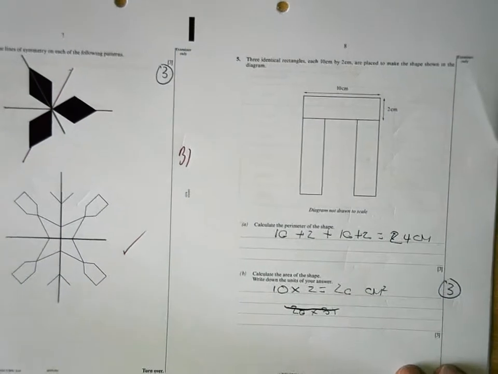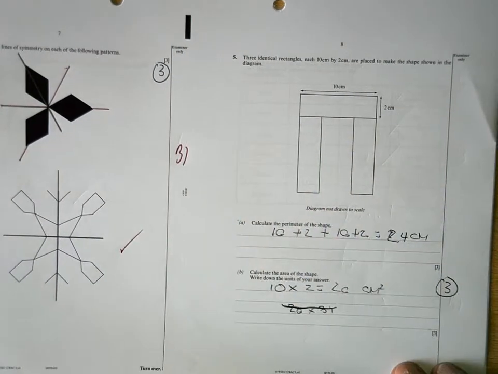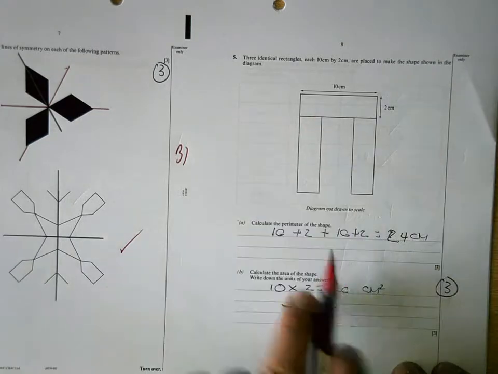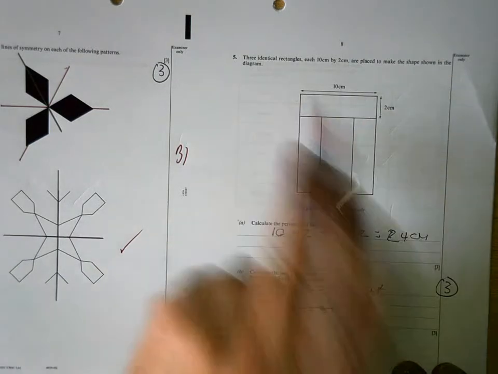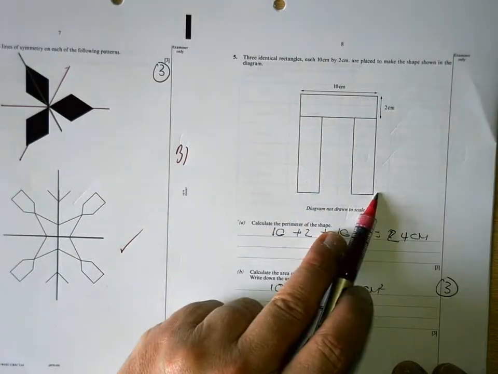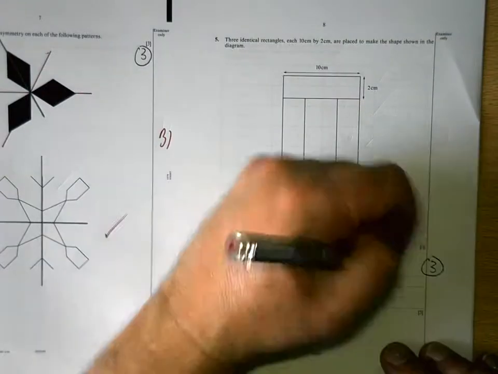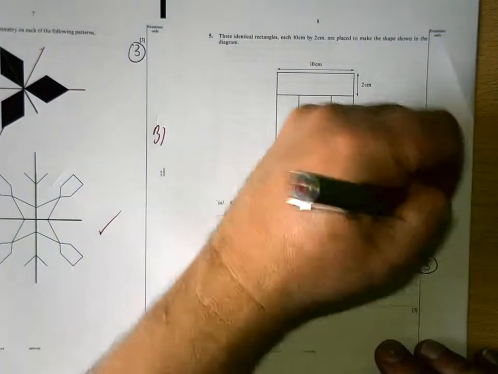Here, 10 plus 2 plus 10 plus 2 is not the total distance around that shape. That's the total distance around one rectangle. You need to travel from there all the way there, up, across, across, down, and so on. So you've blown that one.